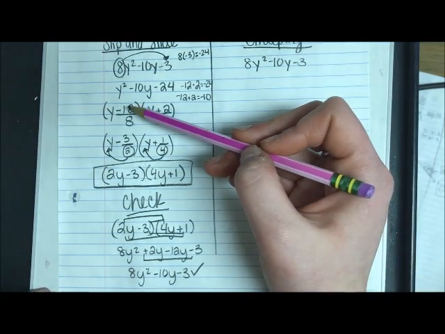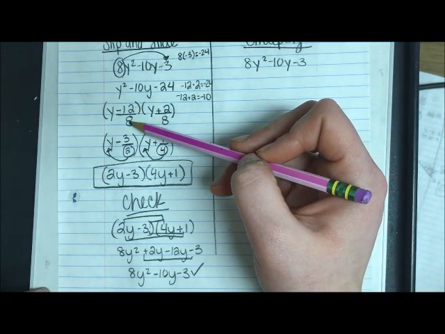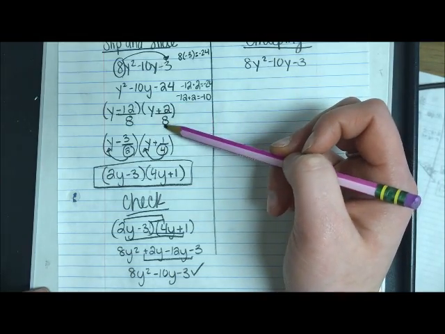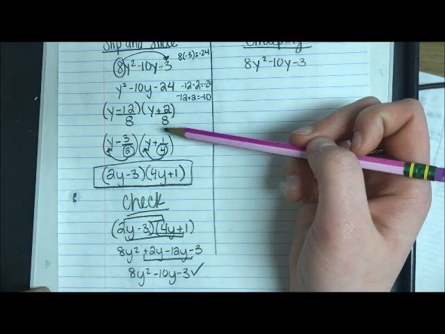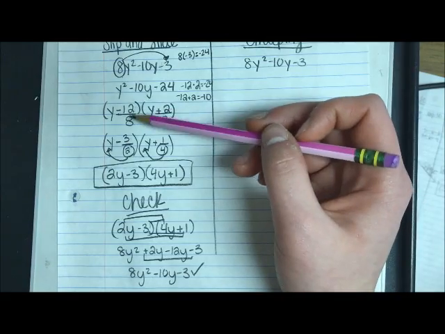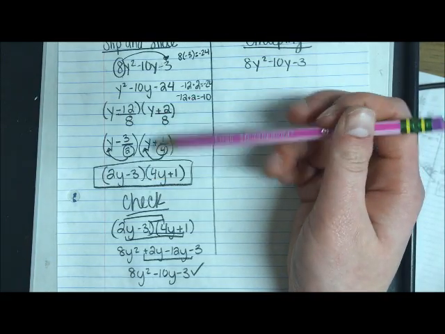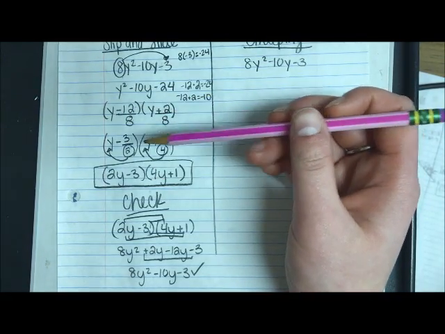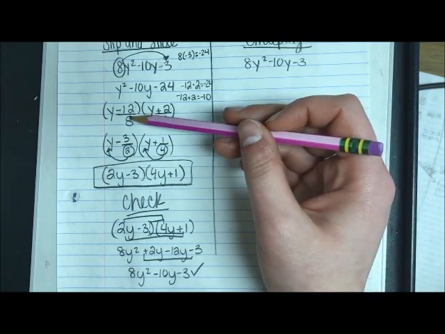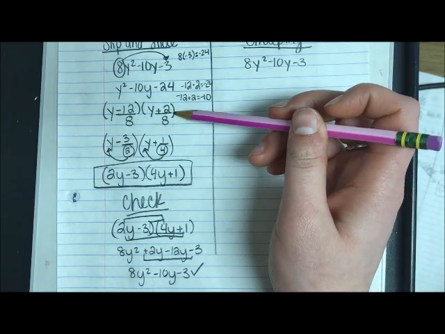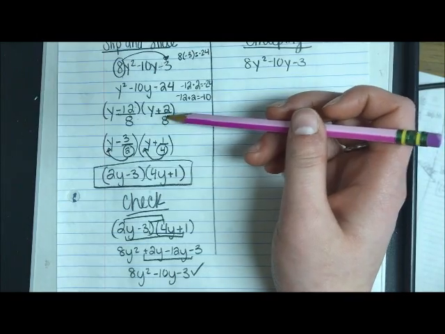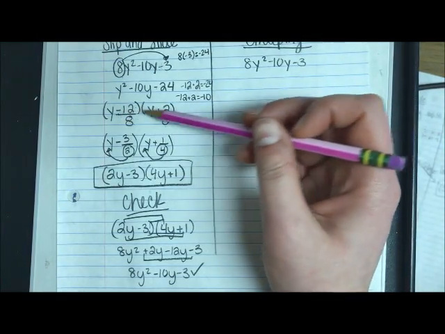Now, if you forgot that negative 12 over 8 and 2 over 8 had factors that you could simplify, and you had 8y minus 12 and 8y plus 2, you still should have seen that you could have factored out a 4 from that and a 2 from that. So if that was where your mistake was, check to see if now you can factor something out from each binomial.